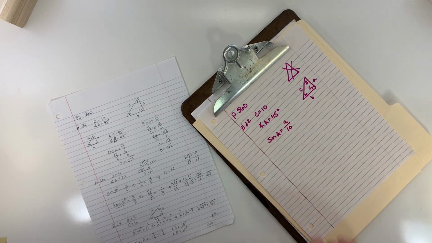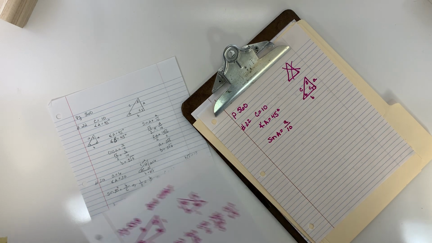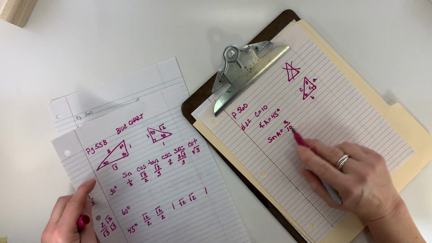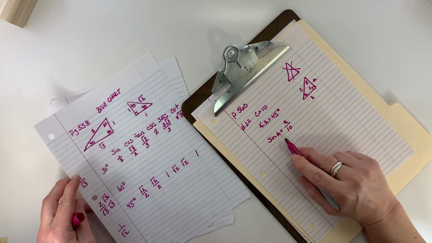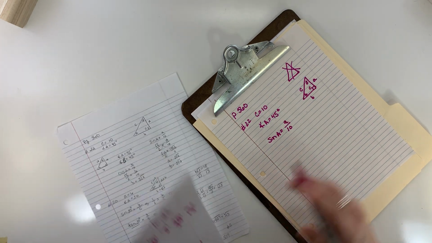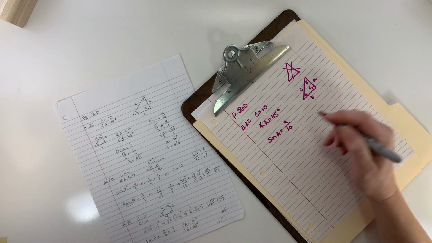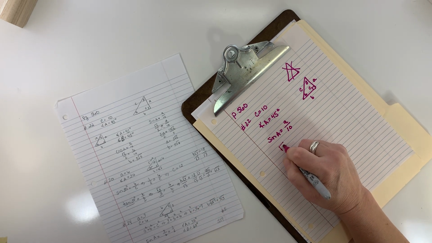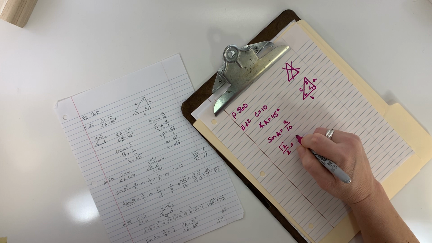But we know from our blue chart, let me pull the blue chart back here. Okay, we know that the sine of 45 degrees is equal to the square root of 2 over 2 from our chart, okay? So what we can now say is the square root of 2 over 2 is equal to A over 10.